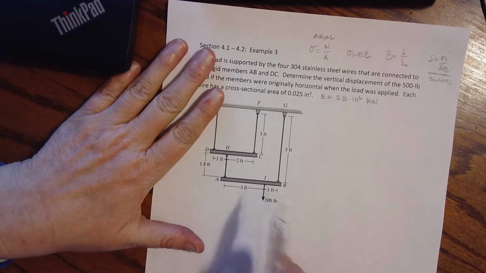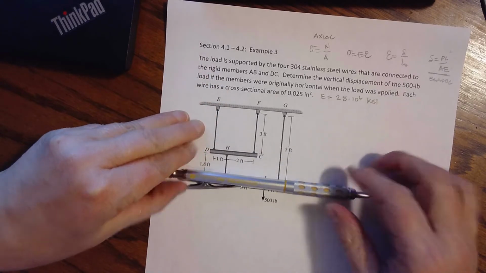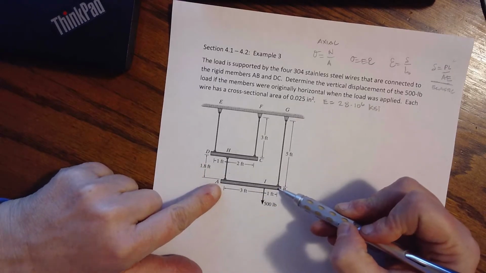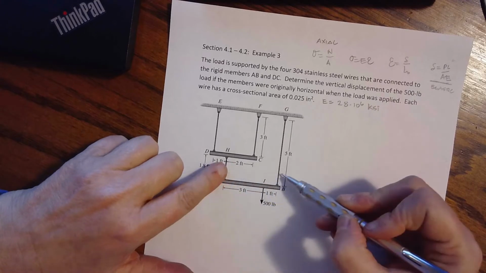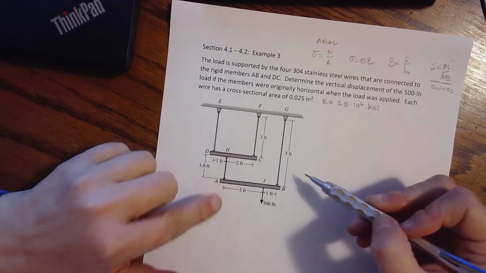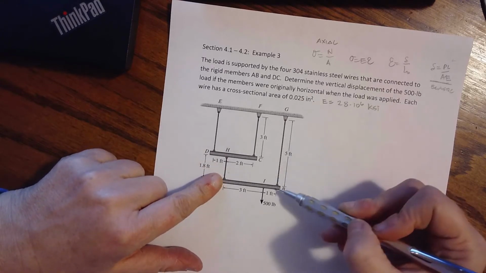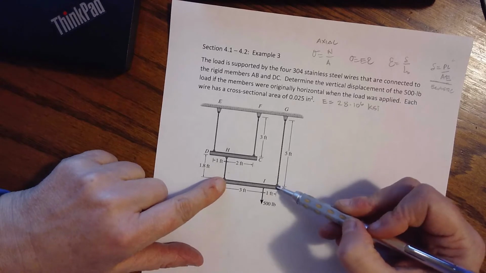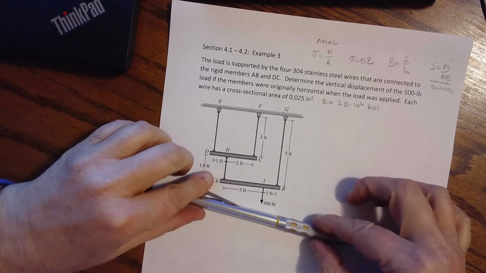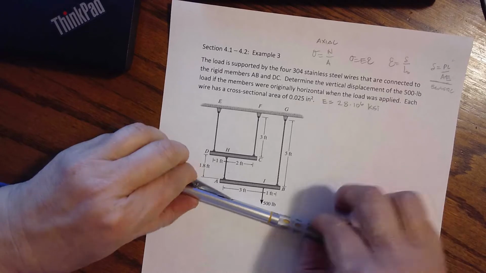If I'm looking here, I have a rigid body rotation, rigid body translation. If I'm looking at this, 500 is much closer to this wire than this wire. And all things being the same, they have the same area and the same material. PL over AE, I'm going to have a much bigger P, and I have a much bigger L. So I'm guessing that my delta over here is going to be much bigger than my delta on this side.